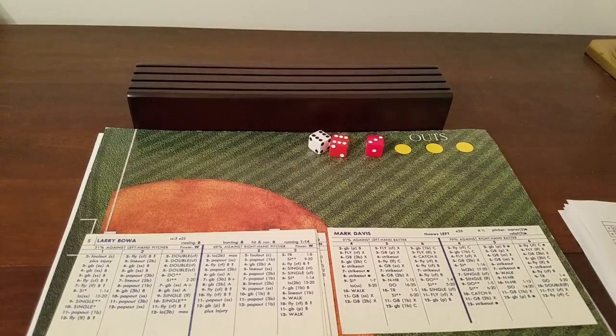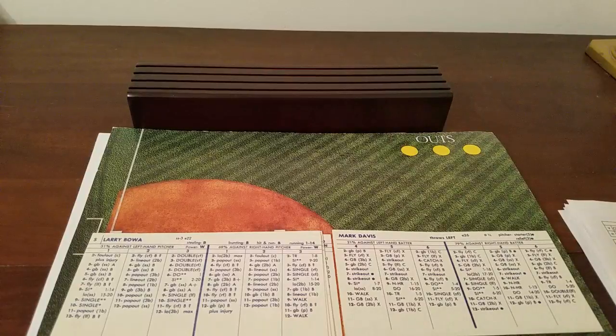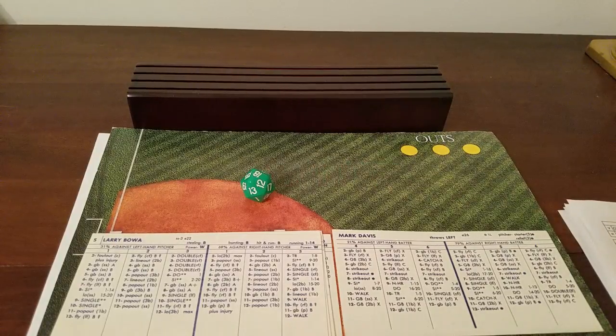Batting right-handed, it's a 6-9. Oh, and against Mark Davis, that's 6-9. 1-4 is a triple, 5-20 is a double. So a couple of runs are going to score for sure. And that is a double for Larry Boa.